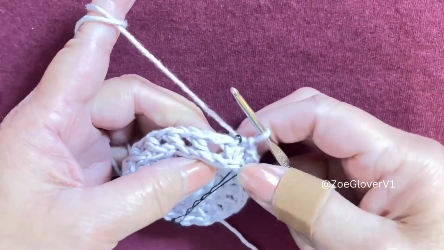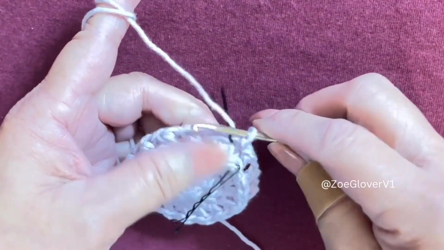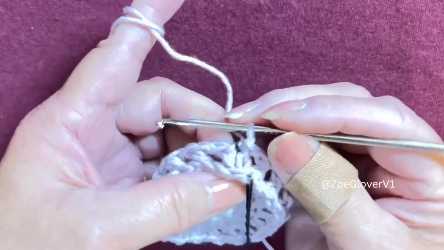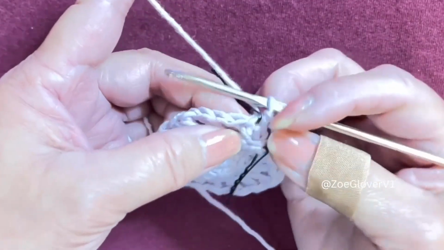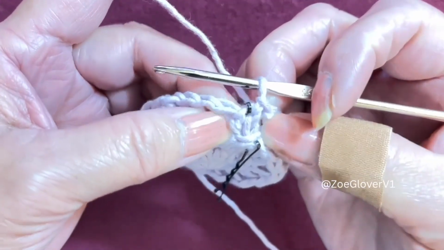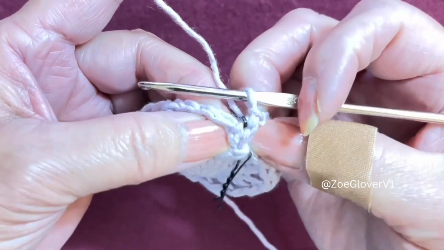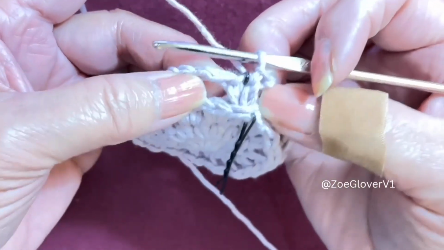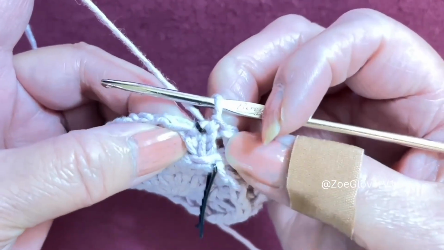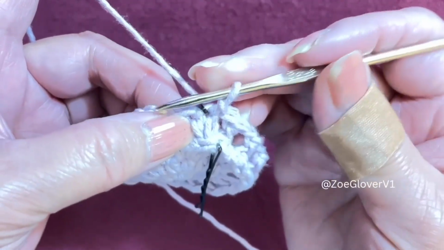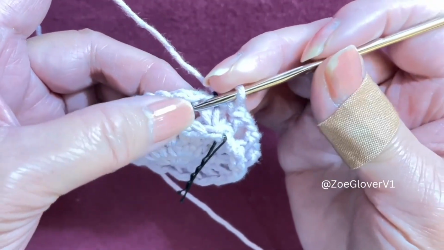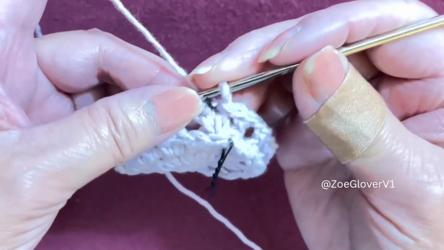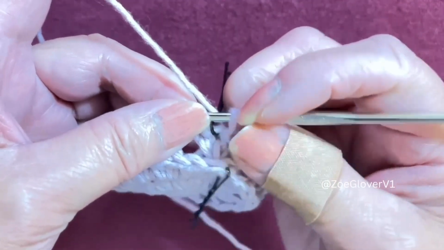So let us count to make sure we have 16 posts. And don't worry if your beginning and ending stitches look like there are 2 stitches, but it's supposed to look like that because the beginning chain one and the first half double crochet is considered as 1 stitch.